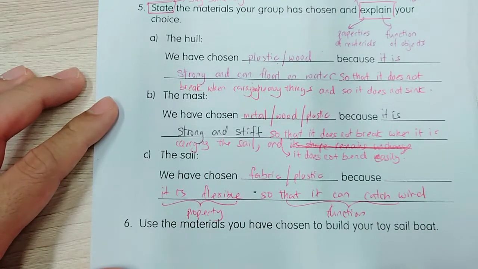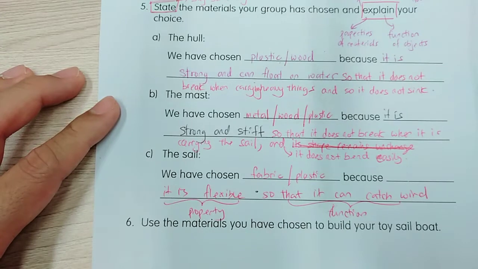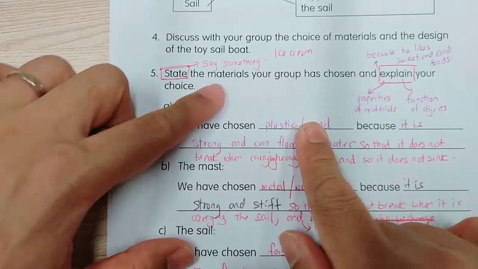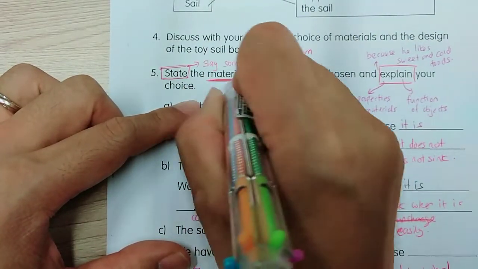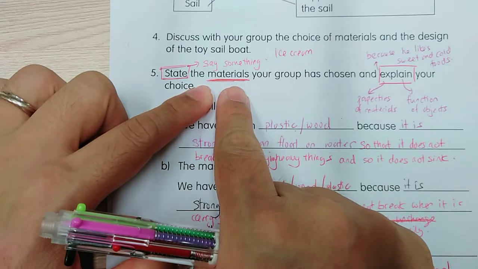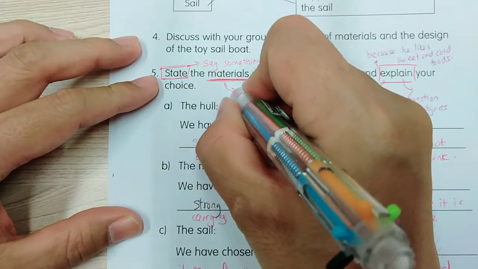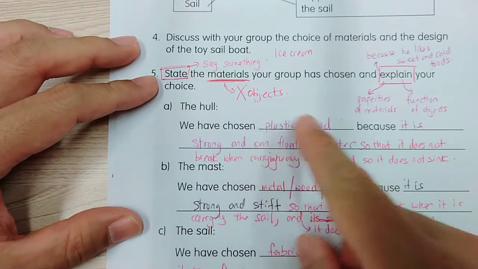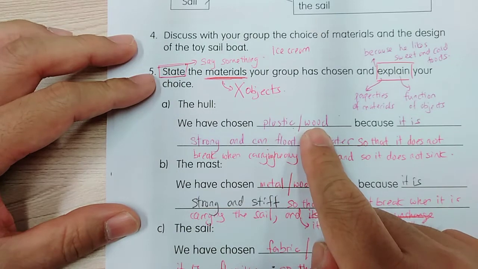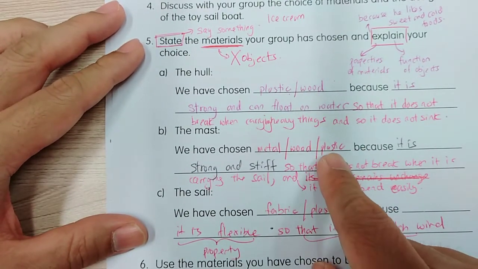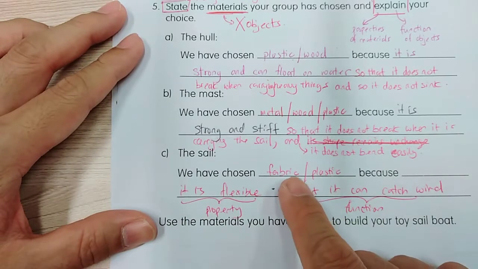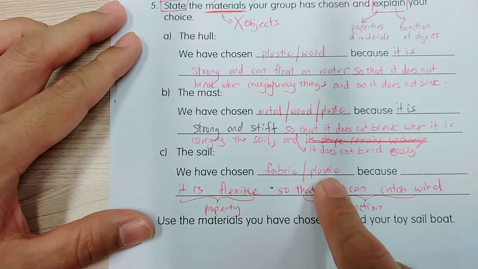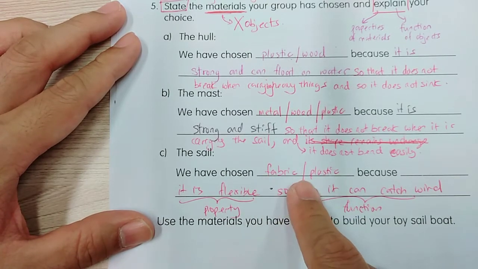Now, what is one common error many of you made in this work as well as in your presentation? First was this part. The question says state the materials. Okay, I underline this. Please underline or highlight this. But many of you, instead, I put a cross, I put down objects. So instead of saying wood, you say chopsticks. Instead of saying plastic, you say bottles. Instead of saying fabric, you say cloth. Okay, cloth is still fine. Or instead of plastic, you say NTUC bag.